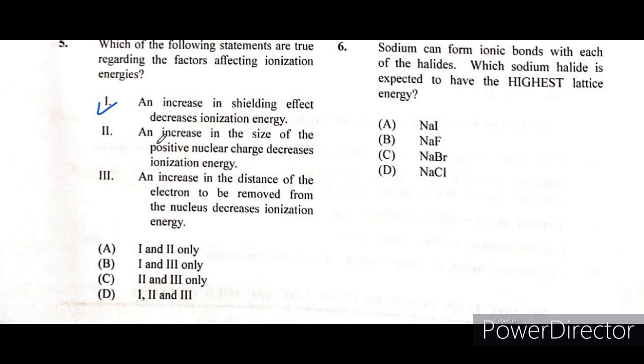No. An increase in the size of the positive nuclear charge, greater is the pull on the electrons. So there will be more force on the electrons coming towards the nucleus. So number 2, no. Number 3 says an increase in the distance of the electrons to be removed from the nucleus decreases the ionization energy. Yes. So 1 and 3. Number 5 is B.